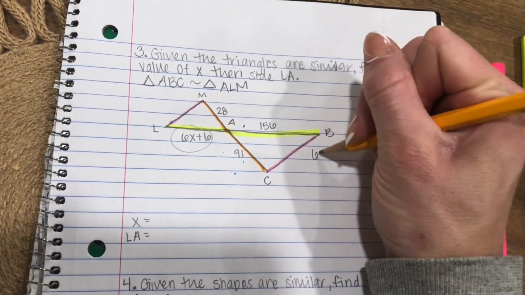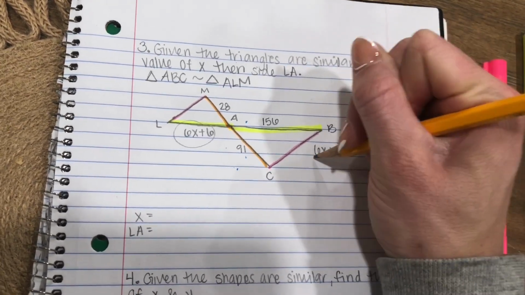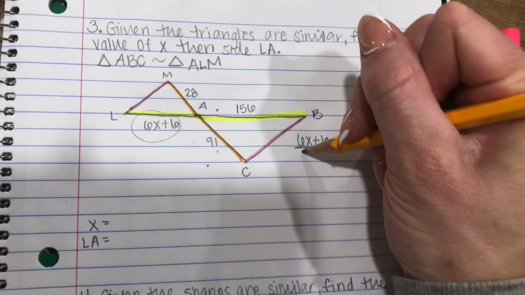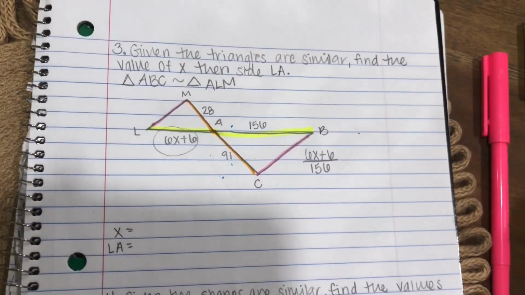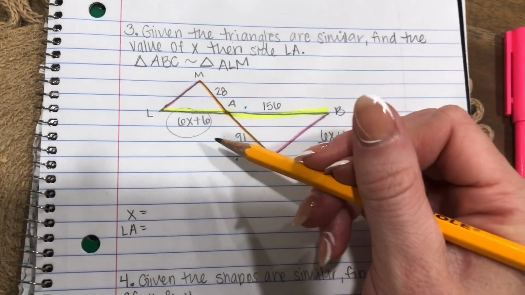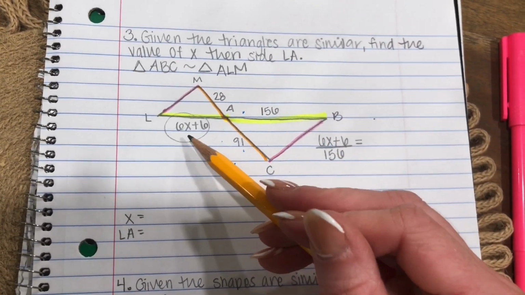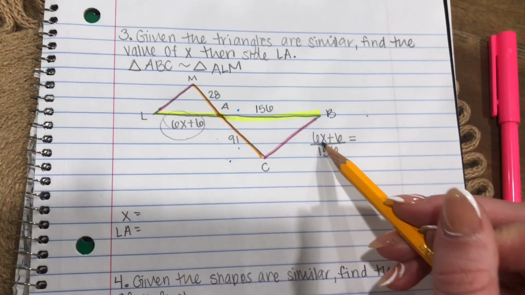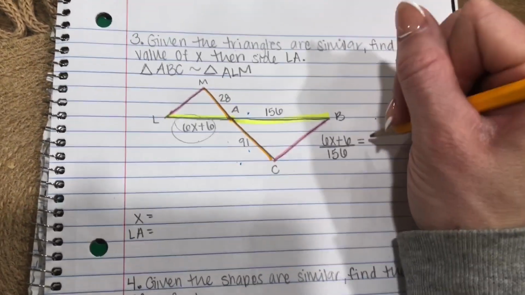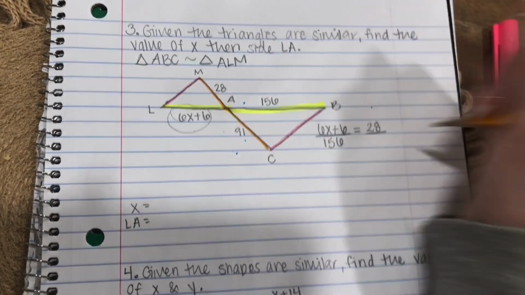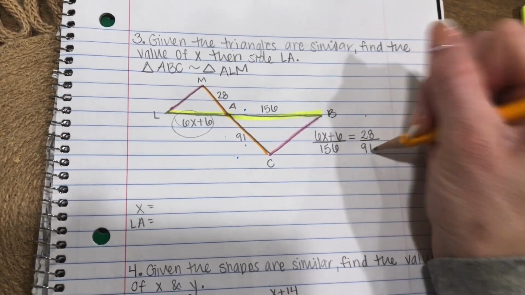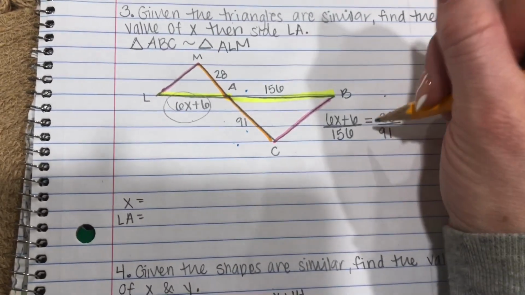So we have 6x plus 6, and that is corresponding with 156. And then that is going to be equal to your other proportion. Since I started with this triangle on top here, I have to start with this triangle again on top here. So the 28 has to go on top, and then the 91. And from here, I'm going to cross multiply.